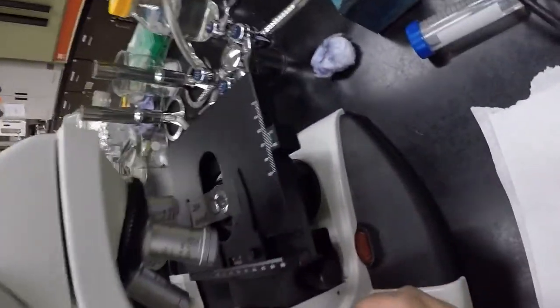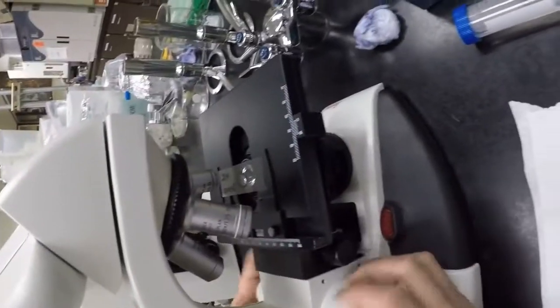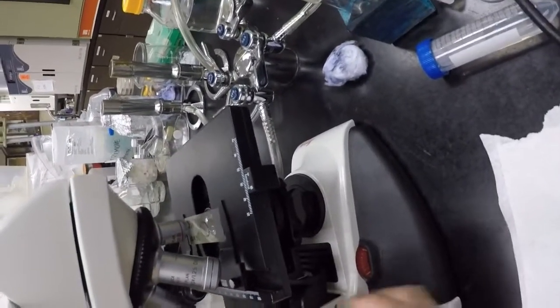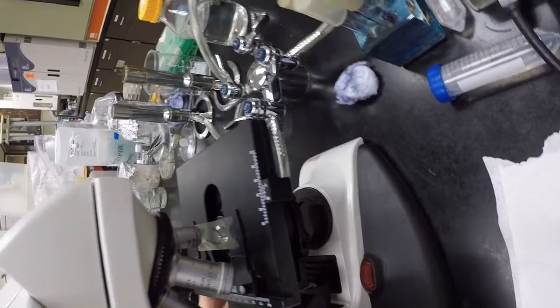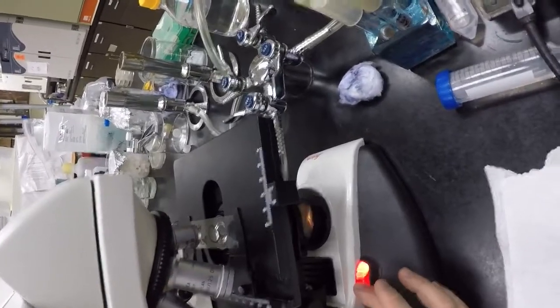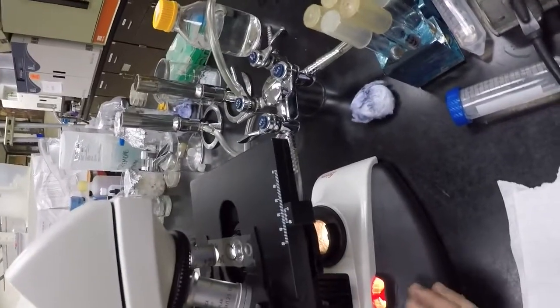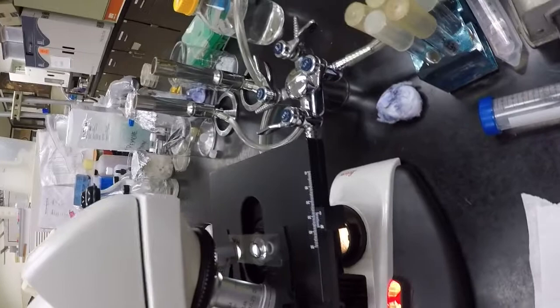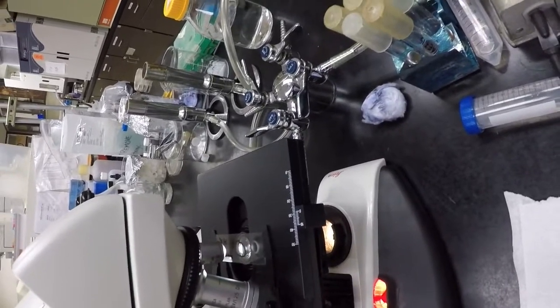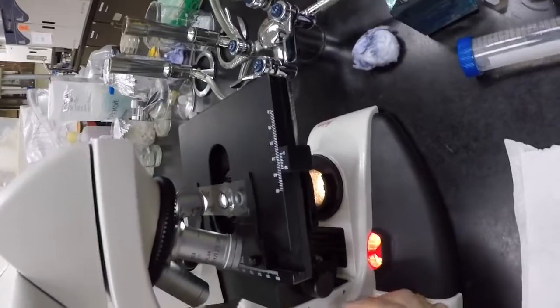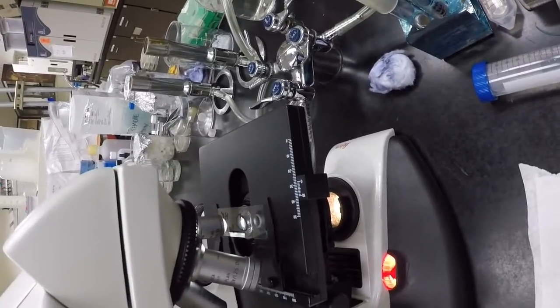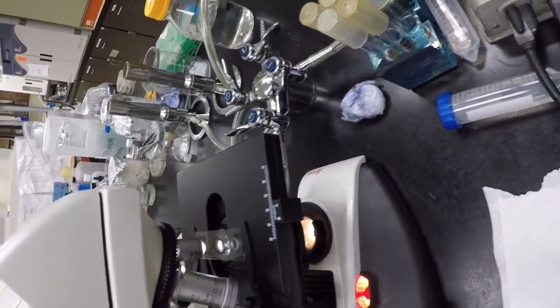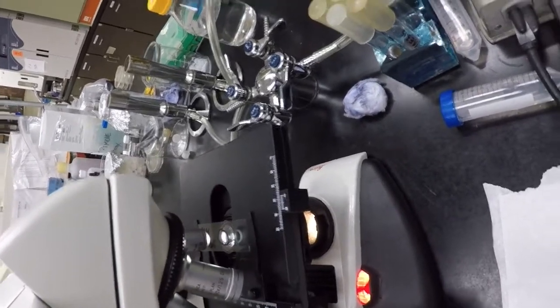I always like to watch when the stage goes all the way up, just in case, even though I know the 4 times lens is my safe lens. Bring it all the way up, turn the light on, and don't crank it up all the way. At the lower powers, the light gets crazy bright. And then move my sample over the light, and I know where my sample is by the circle that I've drawn on my slide. And now I'm in what's called start position. The sample is as close as it's going to get to the lens, and now I'm ready to go and magnify or focus on it.